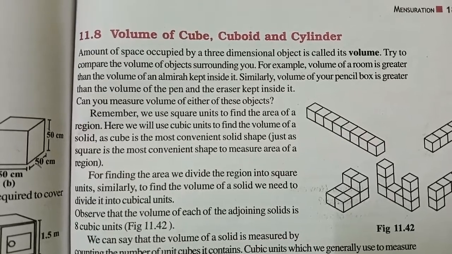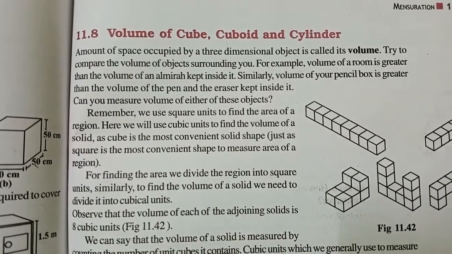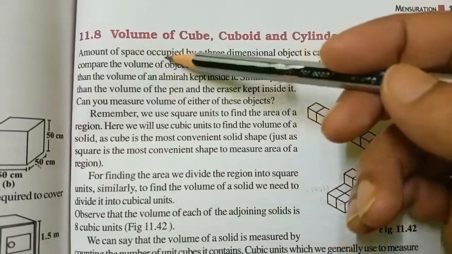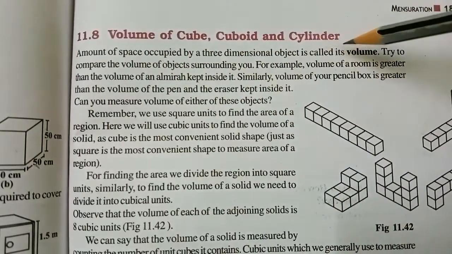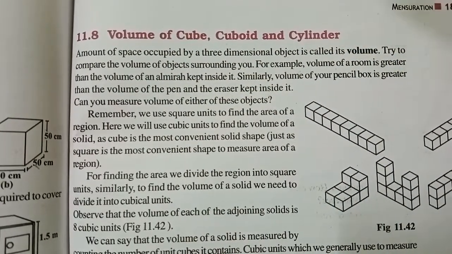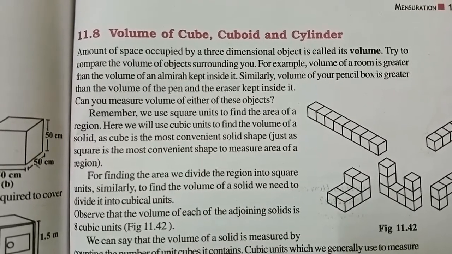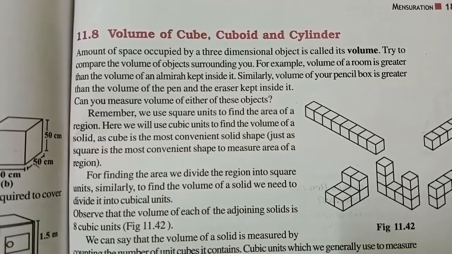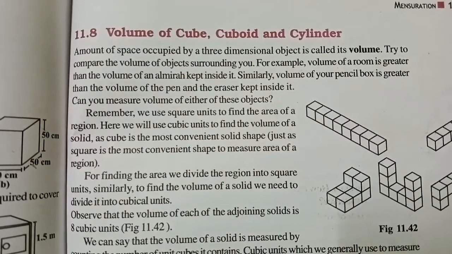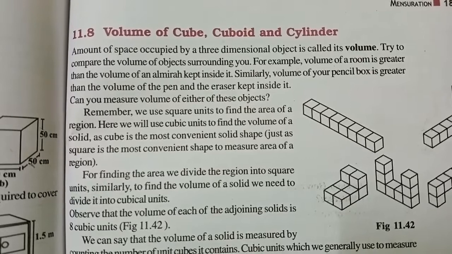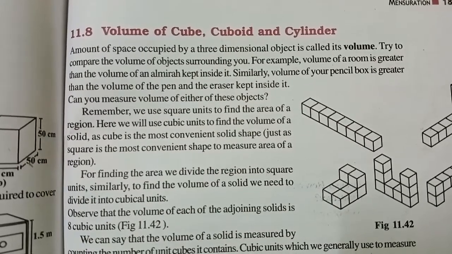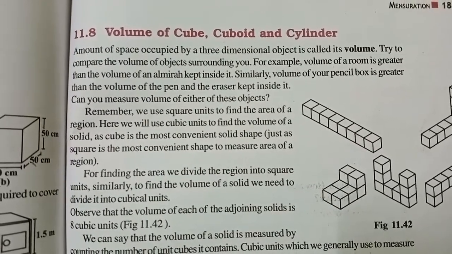So the next topic is volume of cube, cuboid and cylinder. What is the meaning of volume? The amount of space occupied by a three-dimensional object is called its volume. That means how much space is occupied by any solid figure. How much capacity it has, how much space it has inside the figure, inside the object, that is called volume.